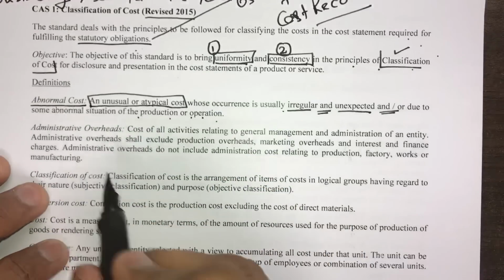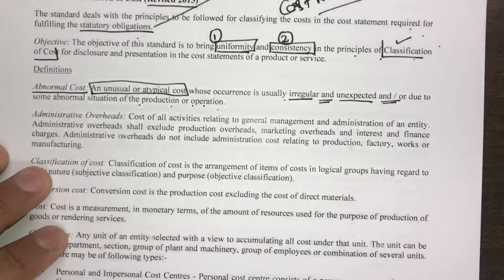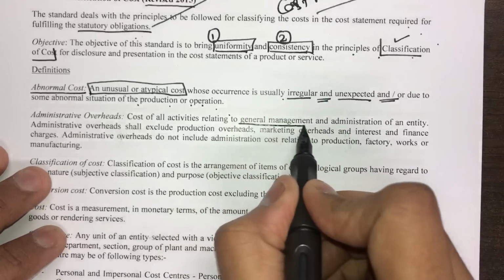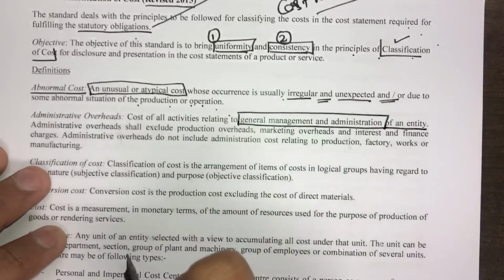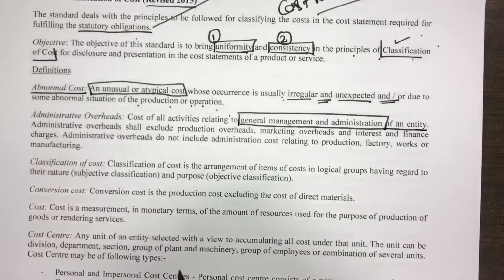Next definition is administrative overheads. Now what is administrative overheads? Administrative overheads is cost of all activities related to general management and administration of an enterprise. Please underline these two words. Administrative overhead means general management and administration.